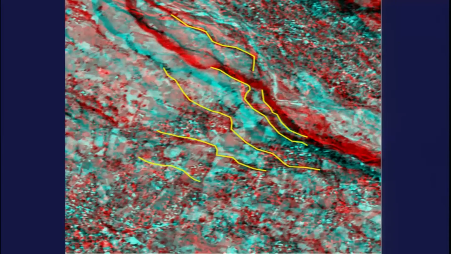Okay. So, this is an anaglyph of a portion from the Kangra region which shows the edges here, and that is what we call the terrace risers.